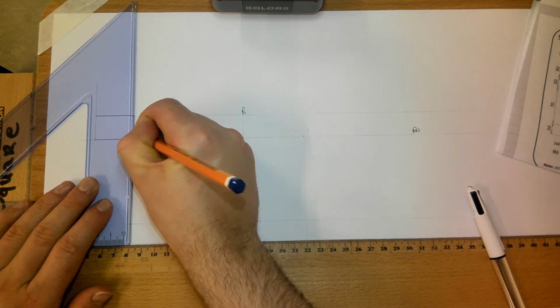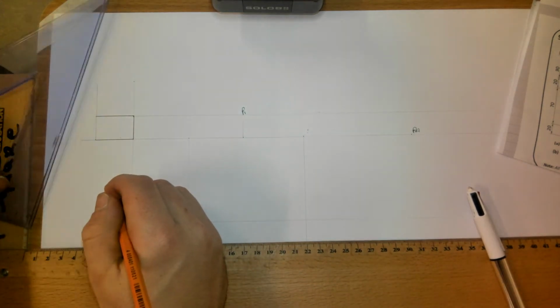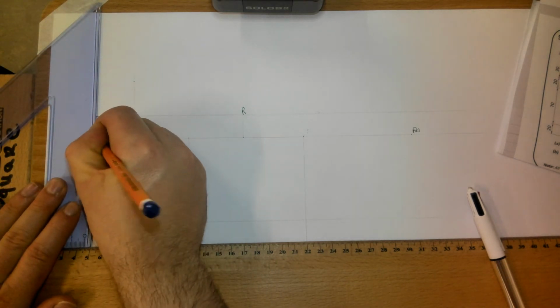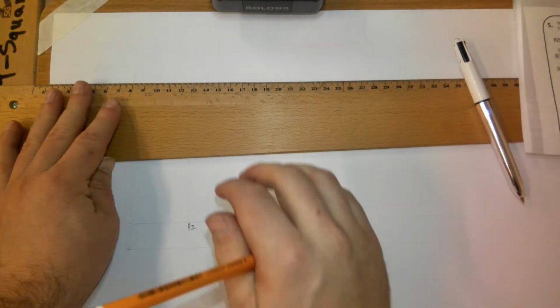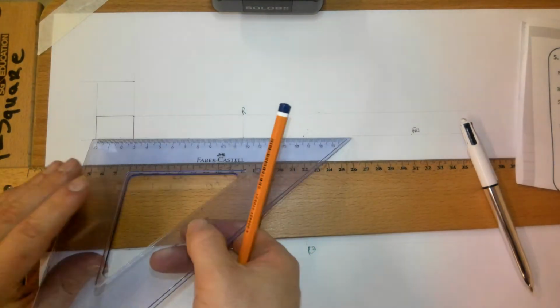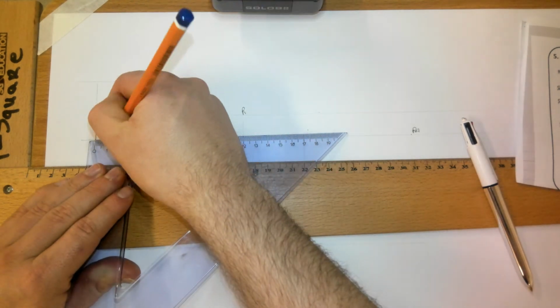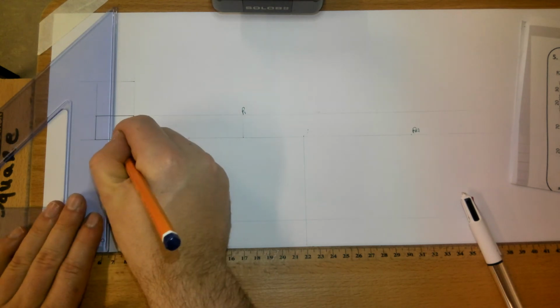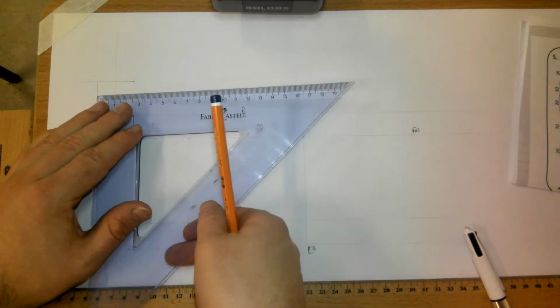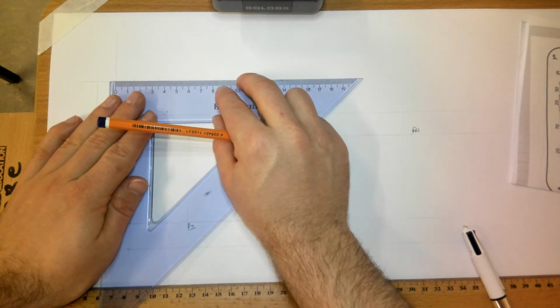Now, there are tangents in this construction, so you have to do the correct method for the tangent, otherwise you will be docked marks. So it's in the center. Now the radius of the circle is 25.